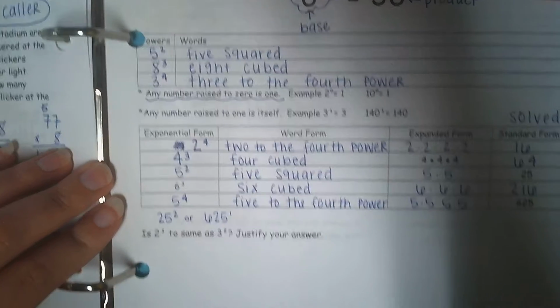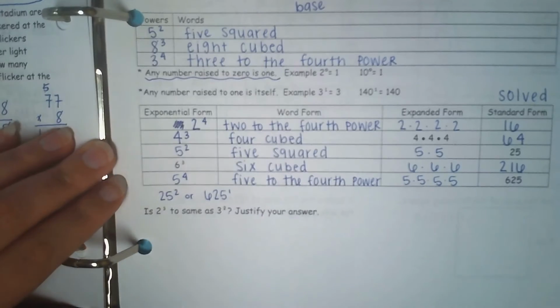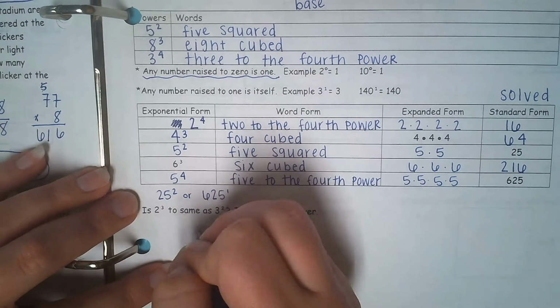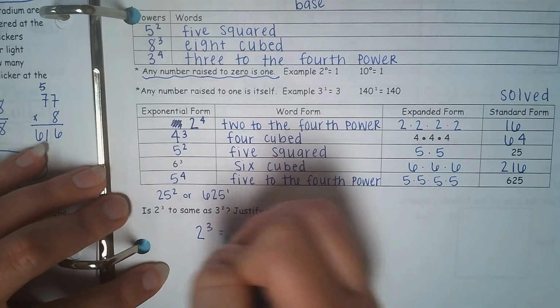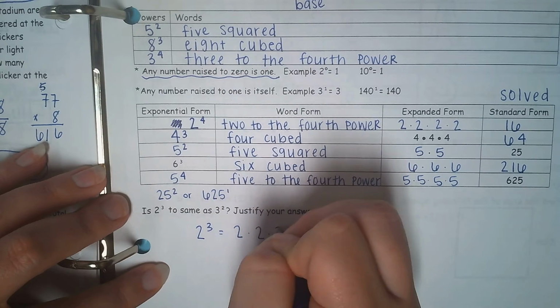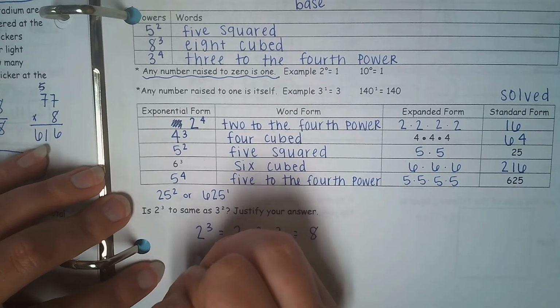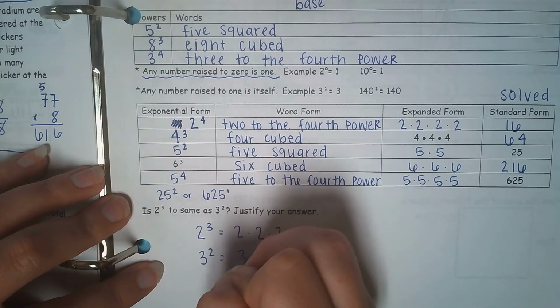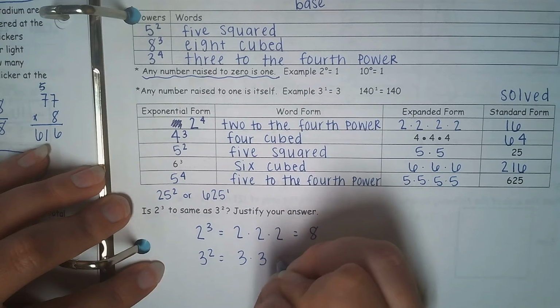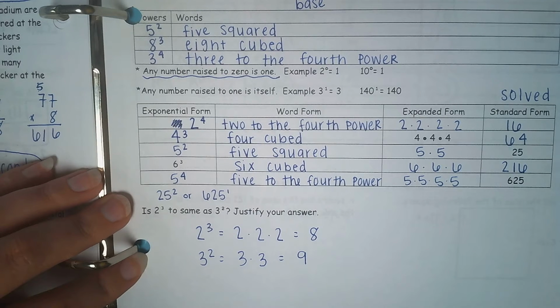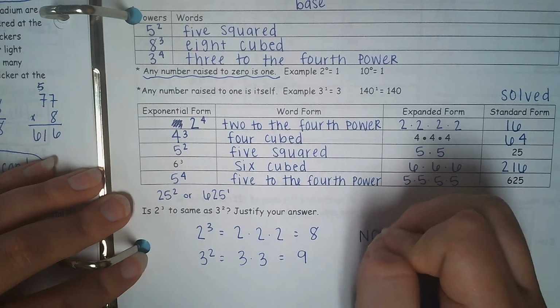Okay, so the last one on this page says, is 2 cubed the same as 3 squared? Justify your answer. Okay, so I've got to think about this. I know that 2 cubed means 2 times 2 times 2, which equals 8. And 3 squared means 3 times 3. That equals 9. So is that the same? No.